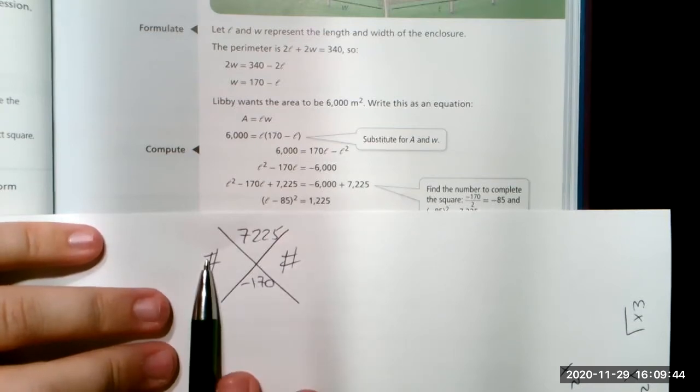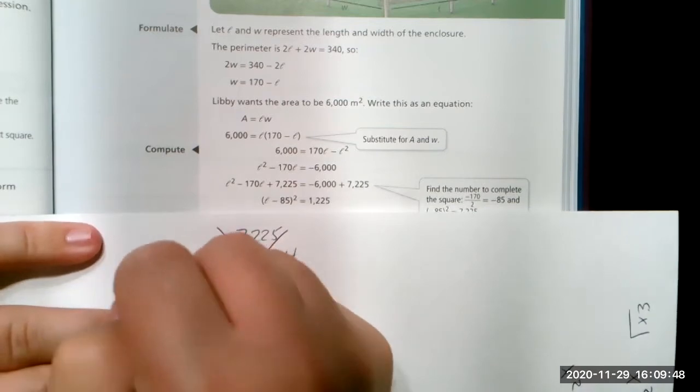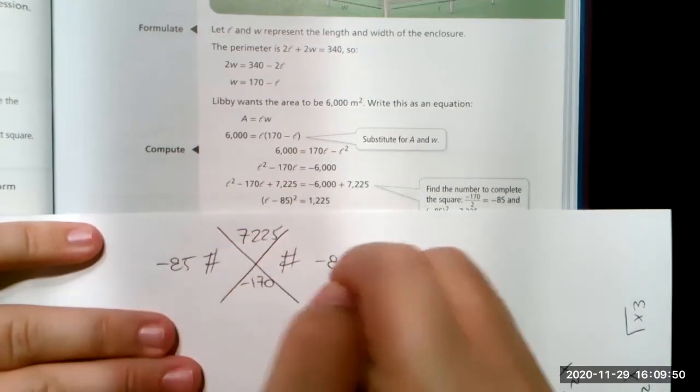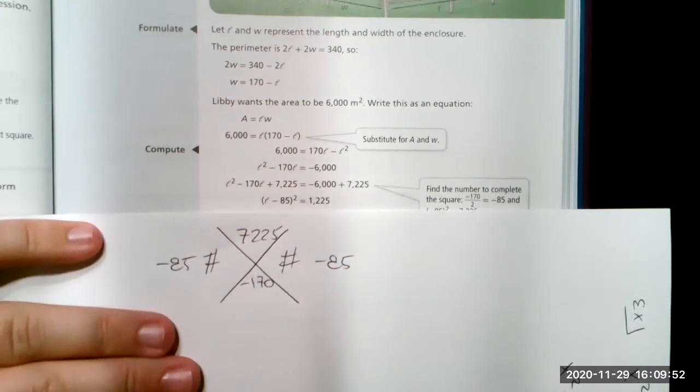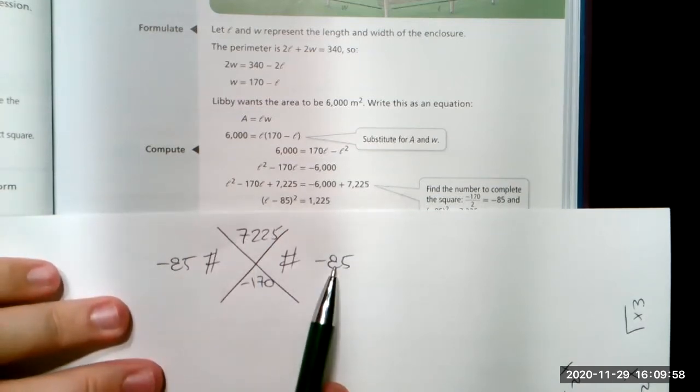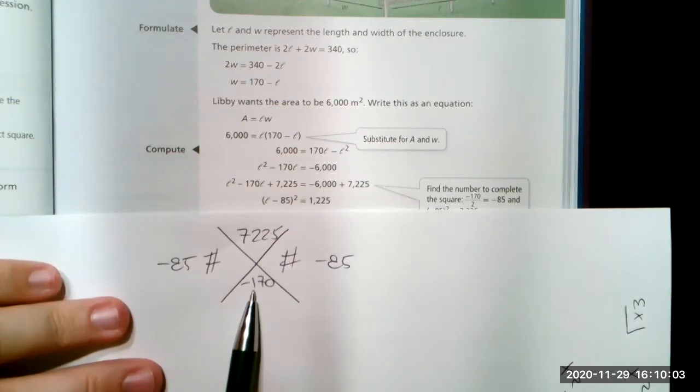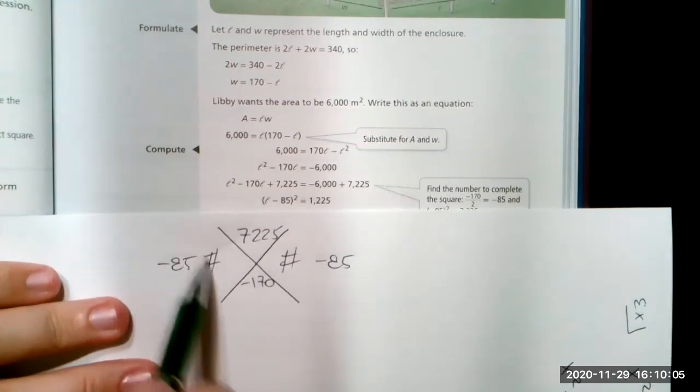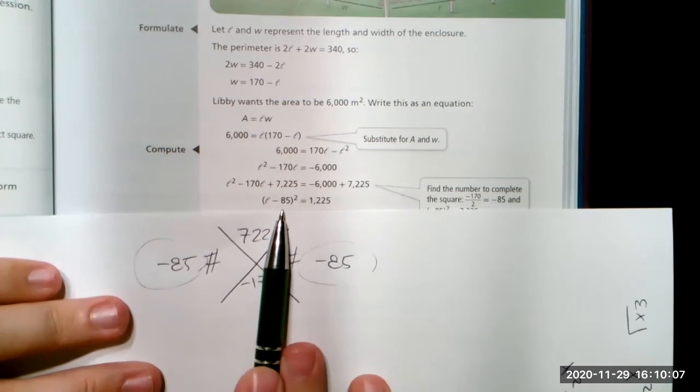If this is negative 85, this is negative 85. And I think those are our 2 numbers, negative 85 and negative 85. So I'm venturing that negative 85 times negative 85 is 7,225, and negative 85 plus negative 85 is negative 170. So those 2 numbers are going to be our numbers, and you can see that on that next step.